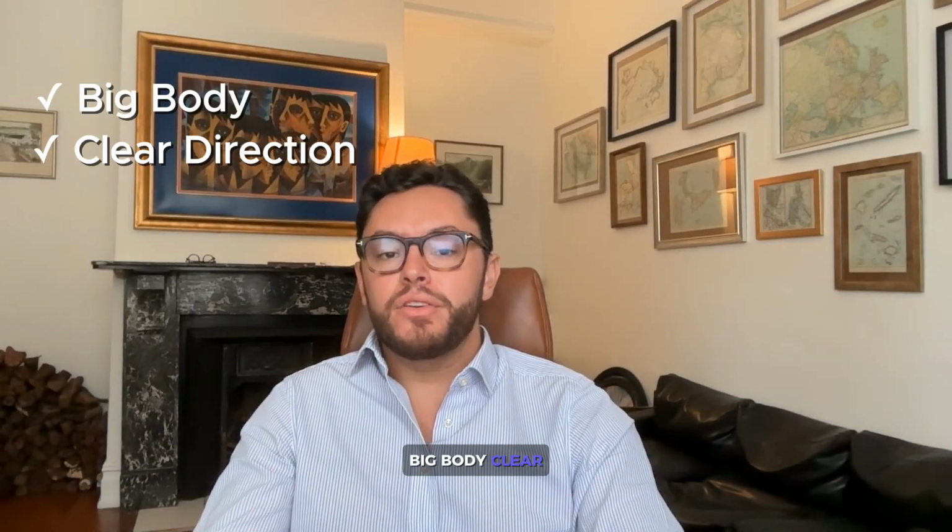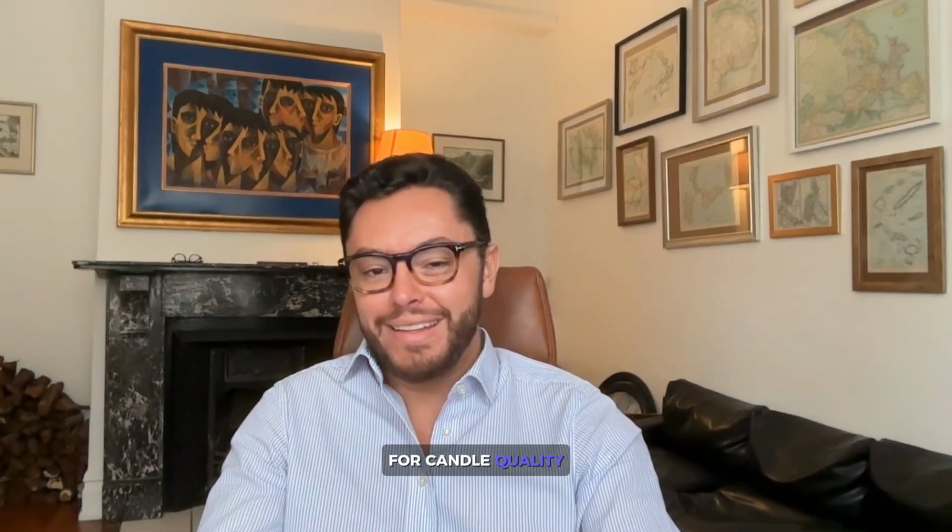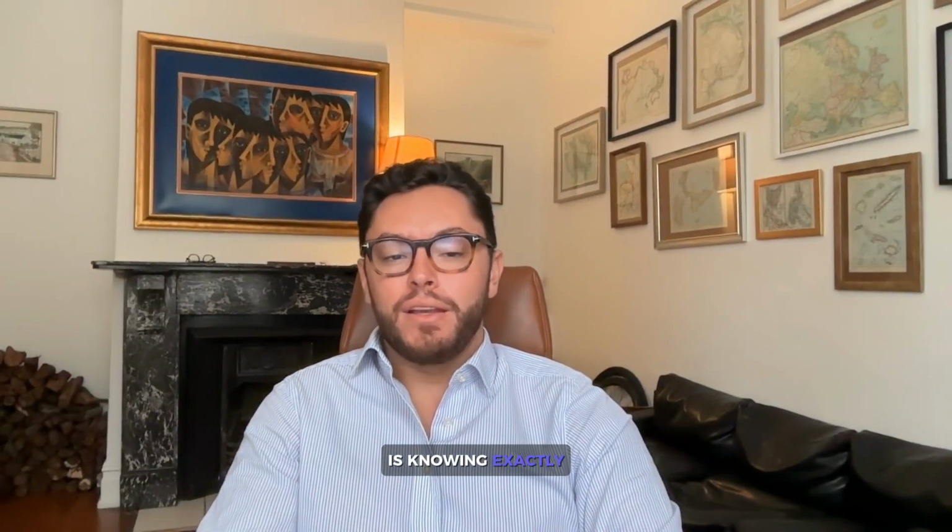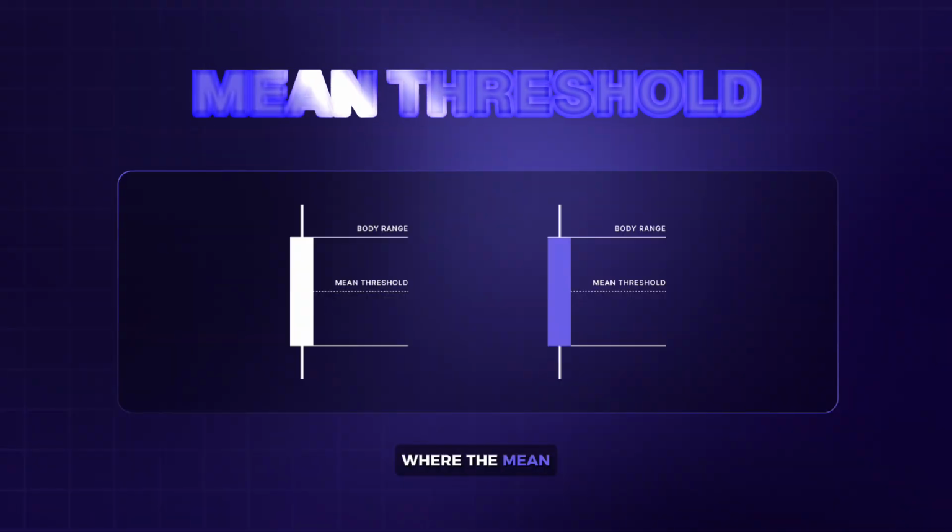So to summarize this section: big body, clear direction, FVG, fair value gap left behind. That's your checklist for candle quality. Once you have verified a valid order block, the next step is knowing exactly where within that zone to plan your entry. And this is where the mean threshold comes in.